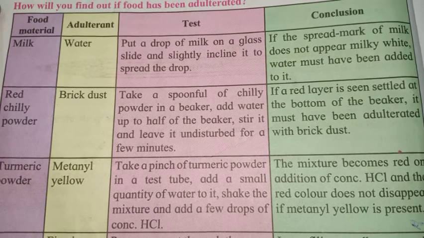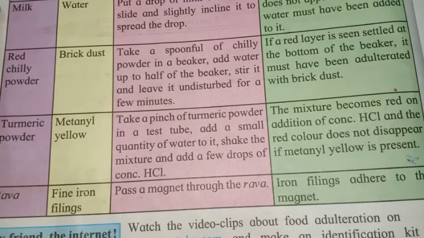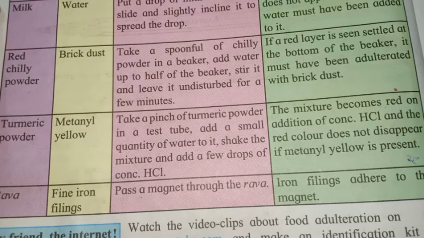Okay, and the next experiment is turmeric powder. Methanol yellow is added in it. Experiment: take a pinch of turmeric powder in a test tube and add a small quantity of water to it. Shake the mixture and add a few drops of concentrated HCl.